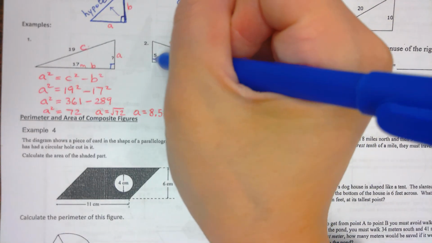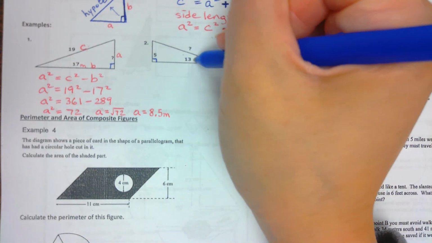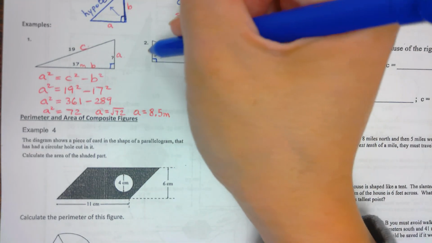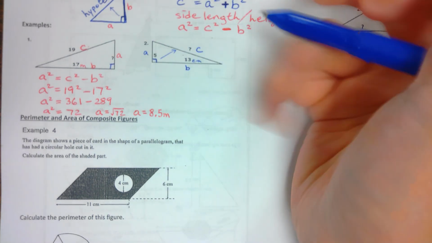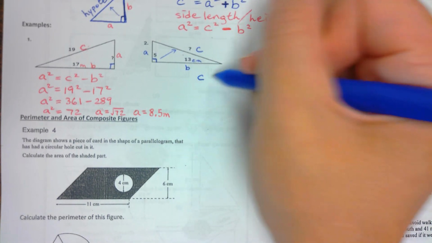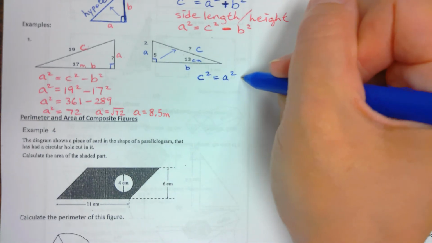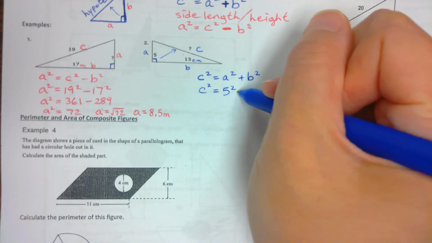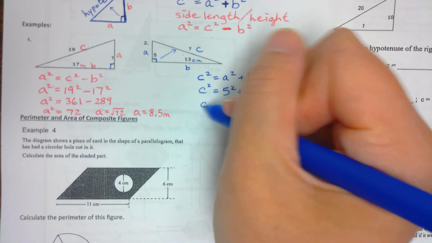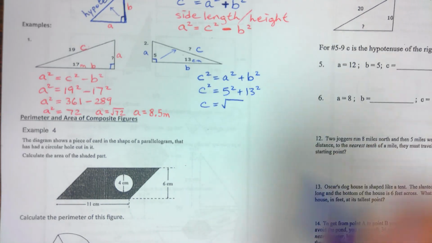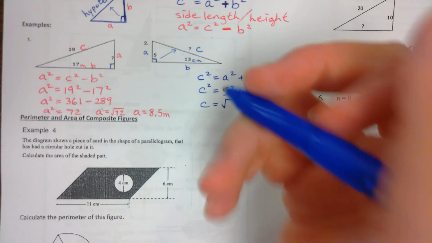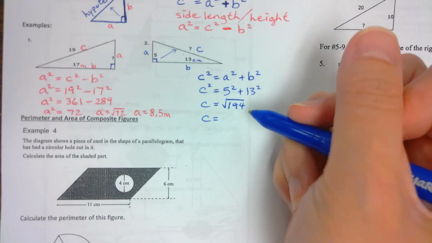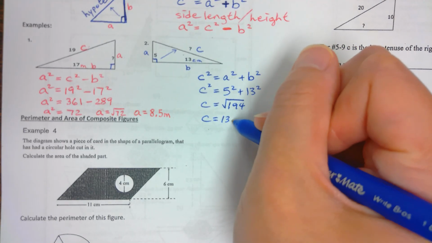All right, so this one, let's say all my lengths are in centimeters. This is my C, because it's right across from my 90 degree. This is my A, this is my B. So since I'm looking for the hypotenuse, I'm using the adding one. C squared equals A squared plus B squared. So C squared equals 5 squared plus 13 squared. So C equals the square root of 194. And when I square root it, I get 13.9.